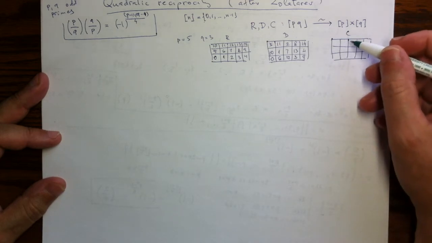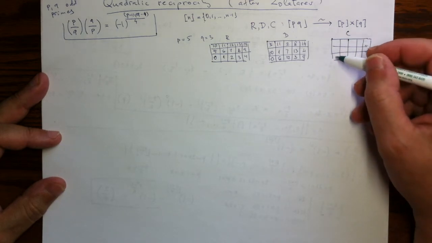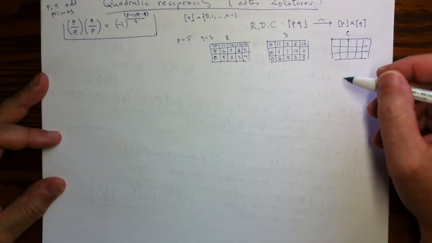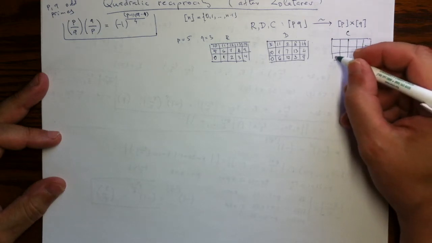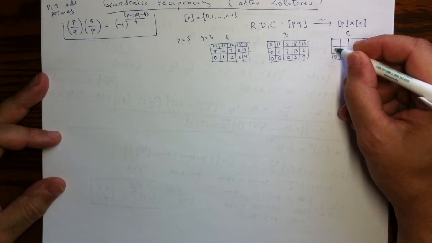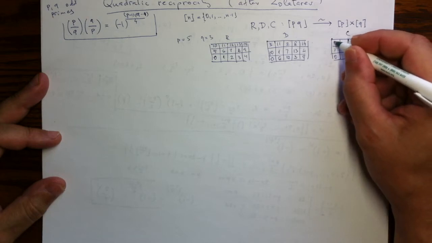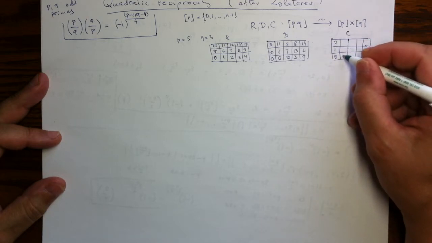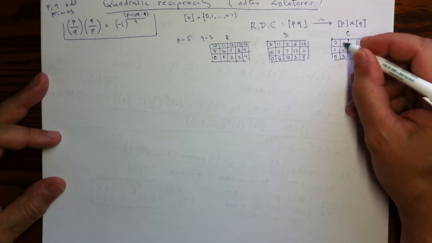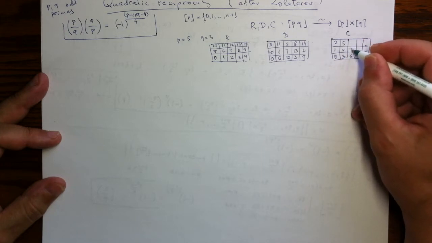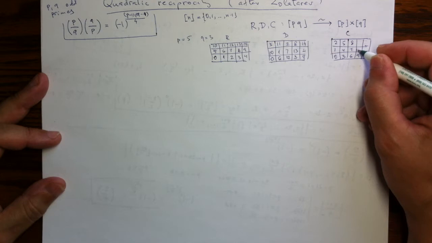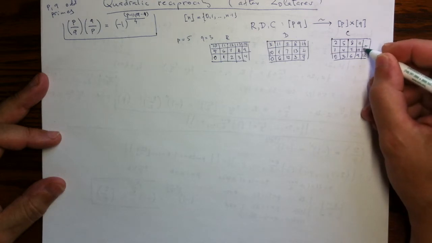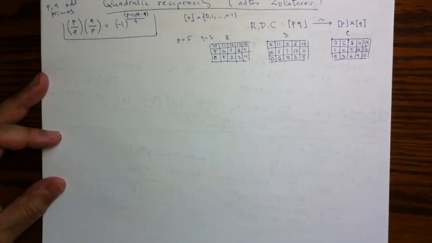The last one, as its name suggests, is numbering along columns. Start with 0 here as usual, and then go up 1, 2, then move to the next column 3, 4, 5, 6, 7, 8, 9, 10, 11, 12, 13, and the last, 14.